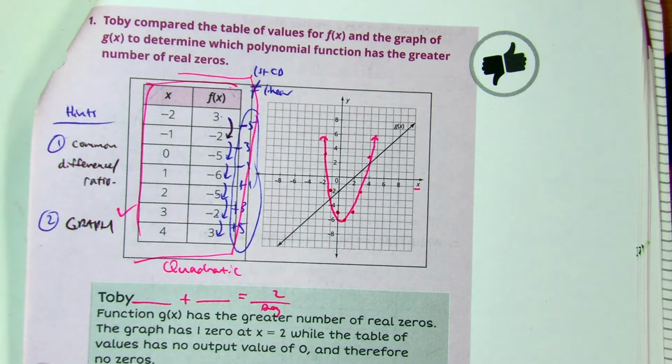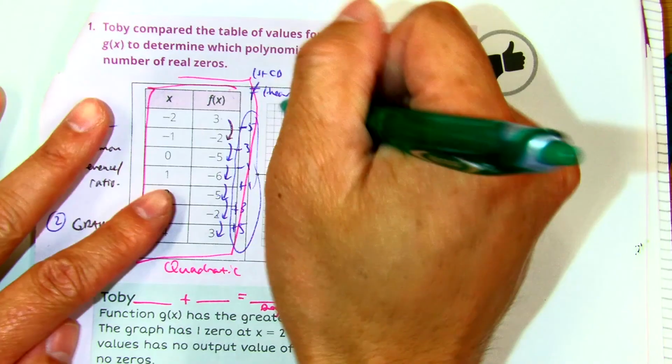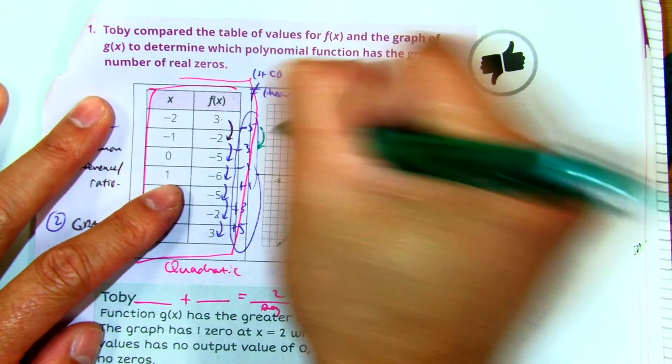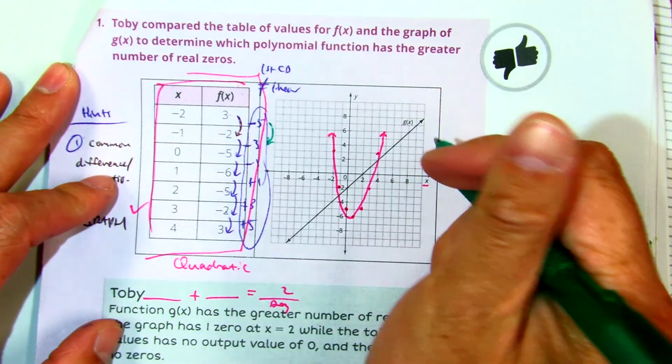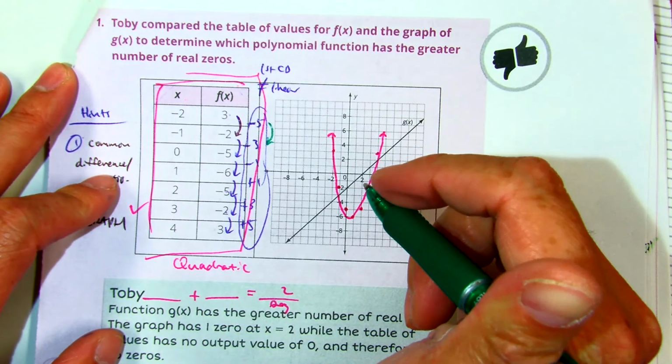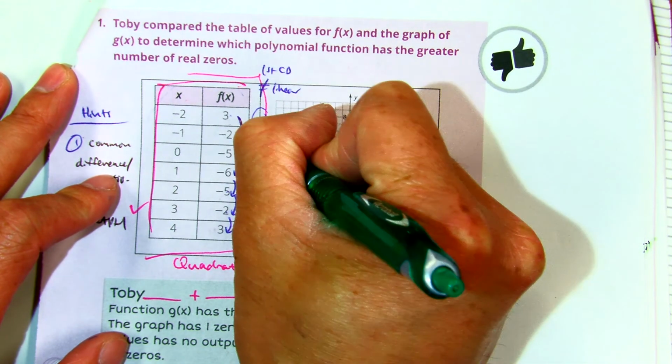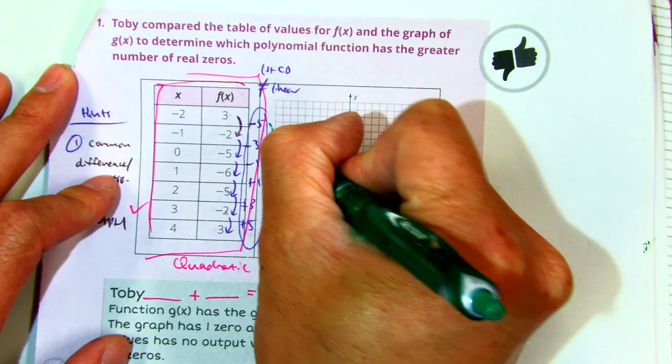Alright, let's do the next one. Leslie, can you pick the next student for us? Rogelio? Alright. What goes here? Here. Here.